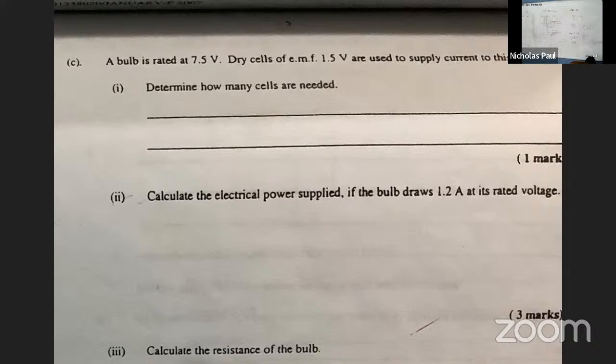Do the question now, Vishal. The bulb draws 1.2. What's the formula we use in here, Christopher? The formula is IV, nice. So that's 1.2 by 7.5, which is how much? All right, 9 watts.